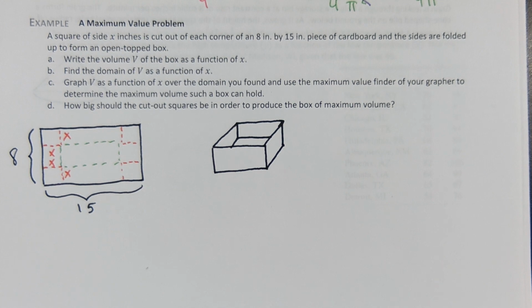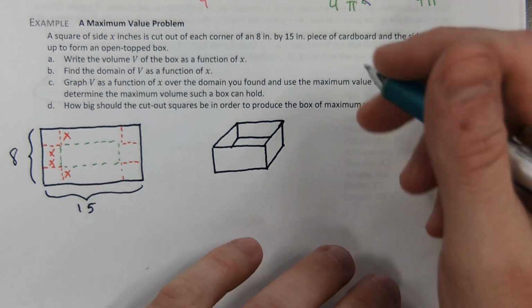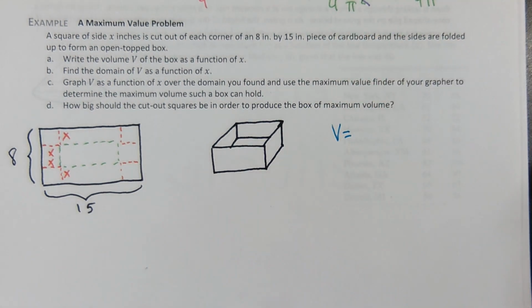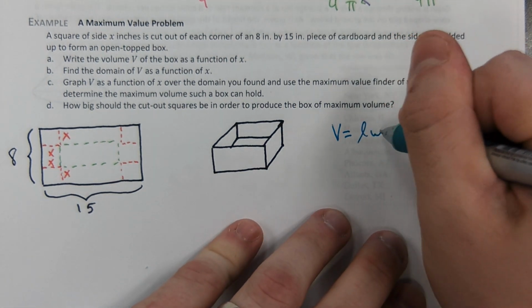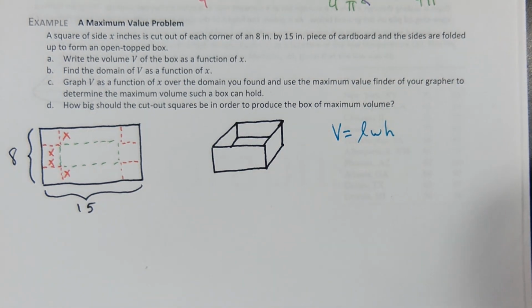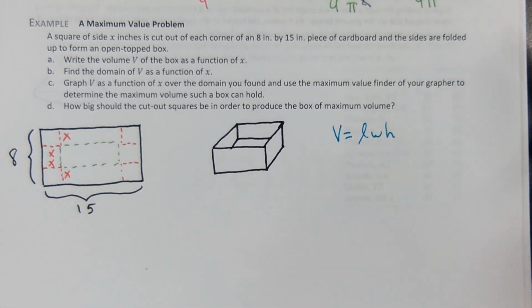You know what? Why don't we look at the questions? Part A, write the volume as a function of x. Oh, I need the volume of this box. But how do we find the volume of a box? Length, width, height. We need all three of those. Surface area is the area of each of the sides plus the area of the top and bottom. Surface area is two-dimensional, volume is three-dimensional.